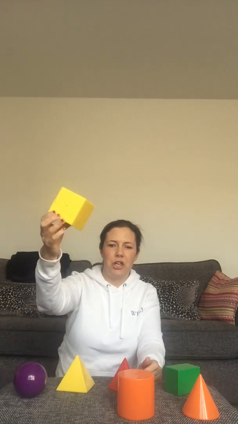So if this one was called the square base pyramid, what do you think this pyramid might be called? It is called the triangular base pyramid. I bet you probably guessed that already. So we've got lots of different 3D shapes here. We've got the cylinder, we've got the cube, we've got the sphere, we've got the square base pyramid, the triangular base pyramid, the cuboid, and the cone. Okay, so there's 1, 2, 3, 4, 5, 6, 7 different shapes there.